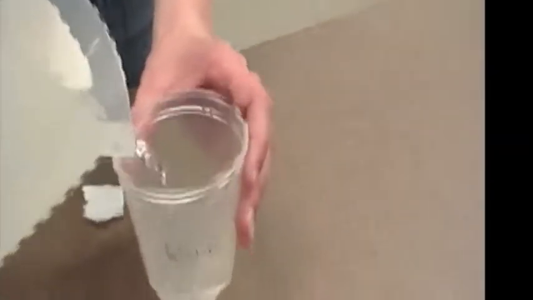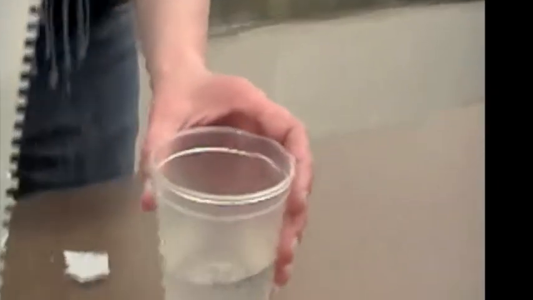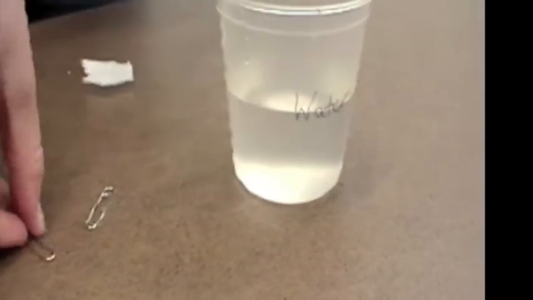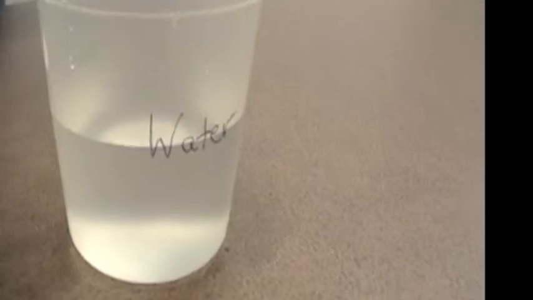Fill the cup with water, and then have your students drop one of the paper clips into the water, wide side down. As you can see, the paper clip drops rapidly to the bottom of the cup. This is because the paper clip is denser than the water, and you can have your students determine this.